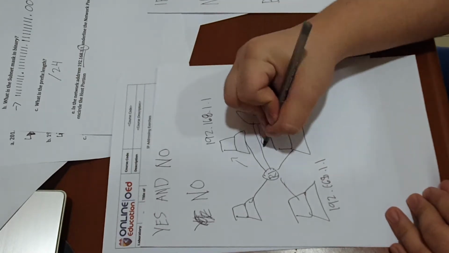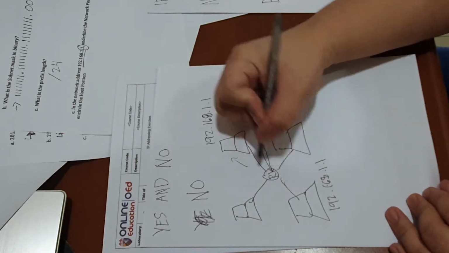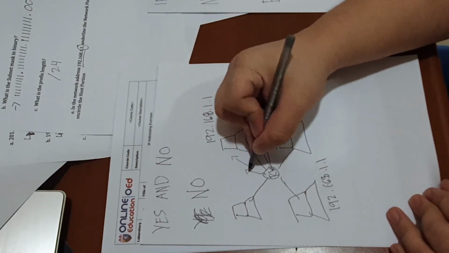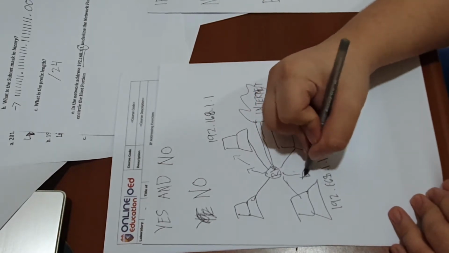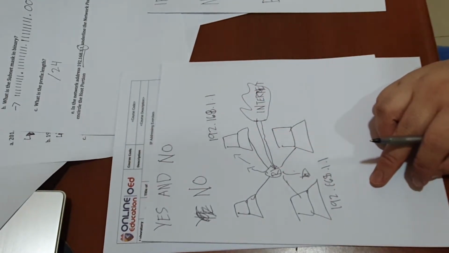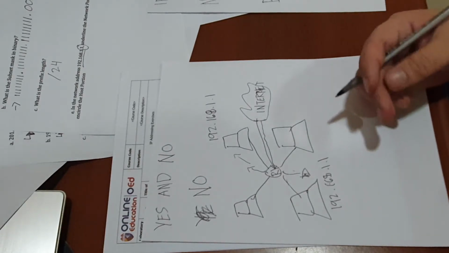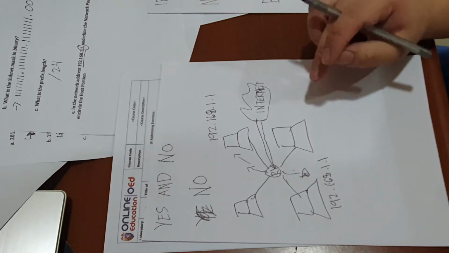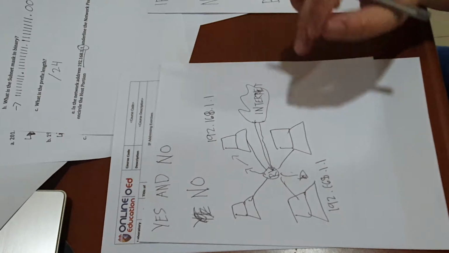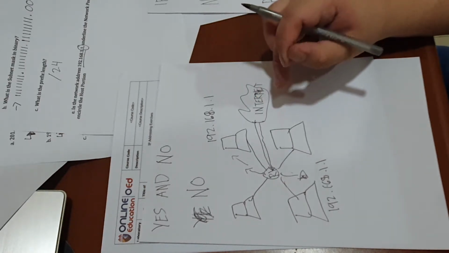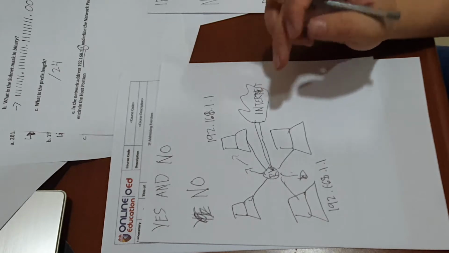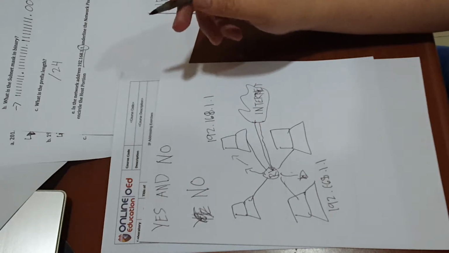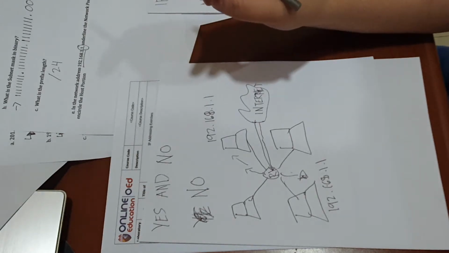Okay, so once this router receives that packet, it will be confused where to send it. Is it for this PC or this PC? Because you have the same IP address, the router will be confused where to send that packet. Most of the time when you configure a similar IP on another PC, it's going to give you an IP conflict. That is why no, we cannot have the same IP address in the same network.